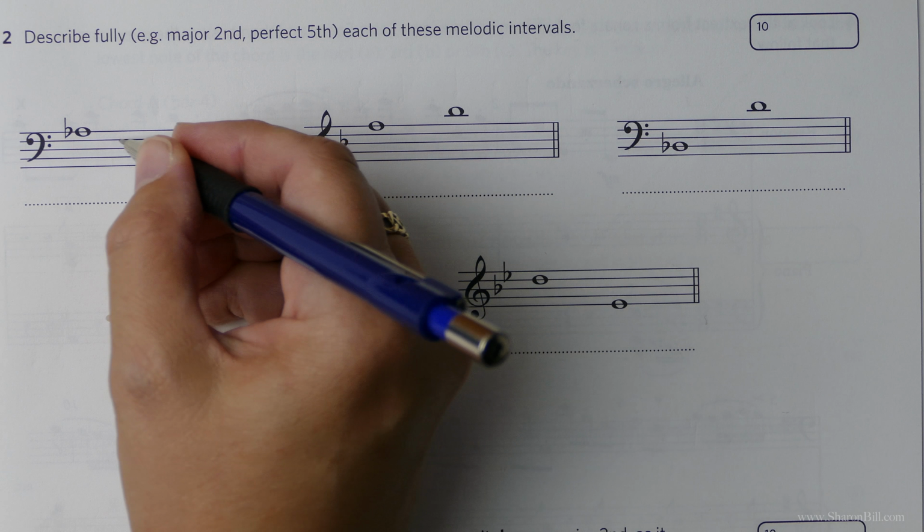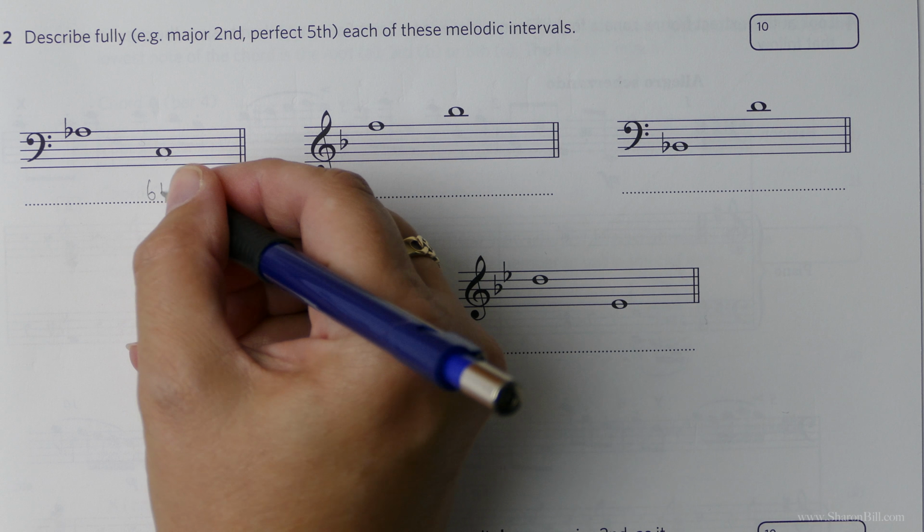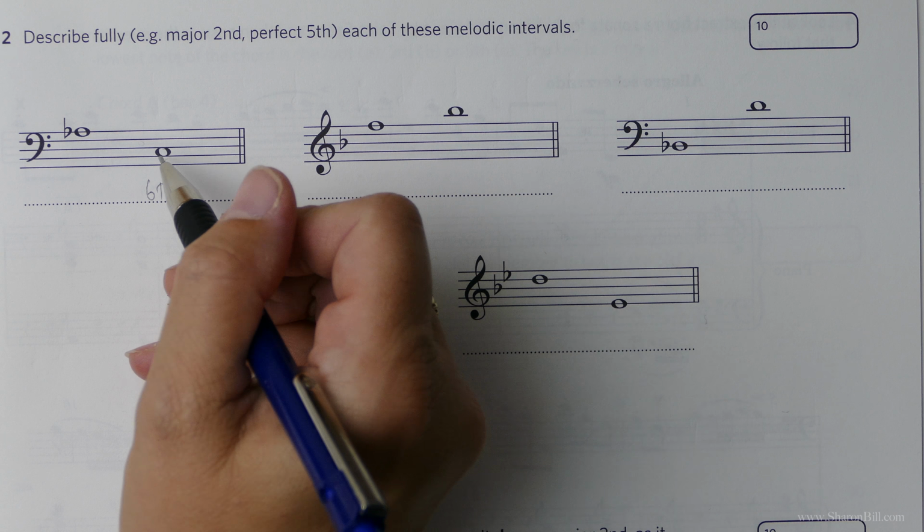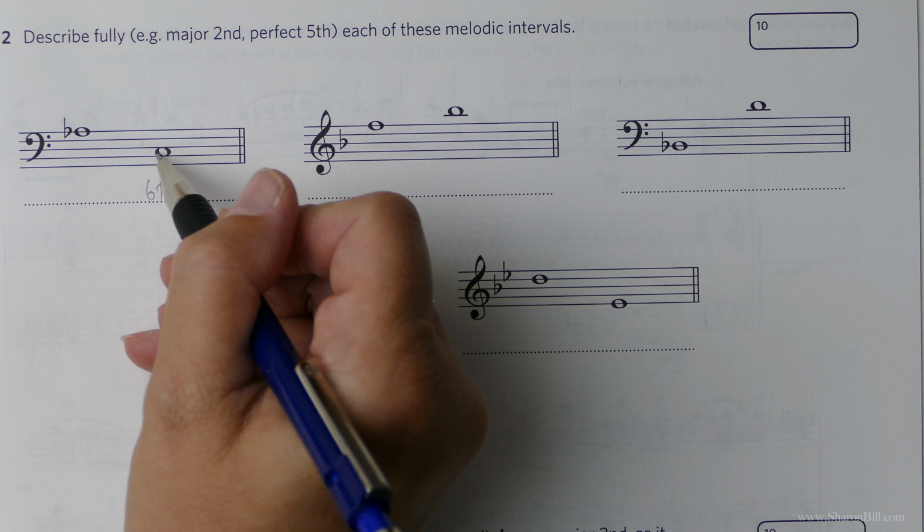So first of all, we can just do the easy peasy bit and get half marks straight away. 1, 2, 3, 4, 5, 6. It's a sixth of some sort, so that's half marks straight away. The only way you can get confused there is you forget to count the given note as 1.